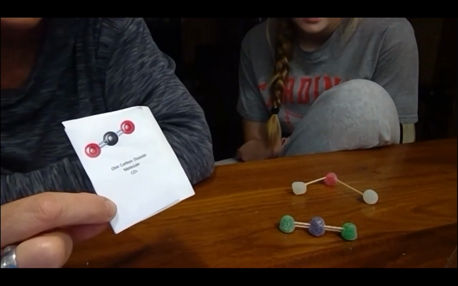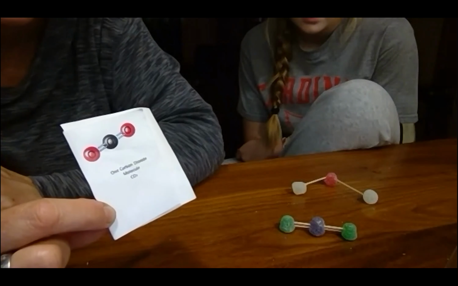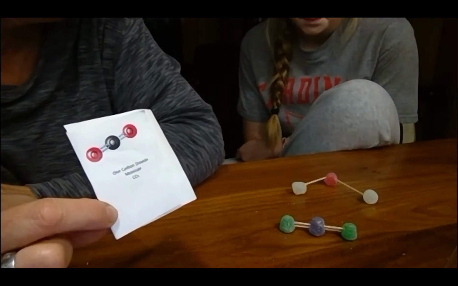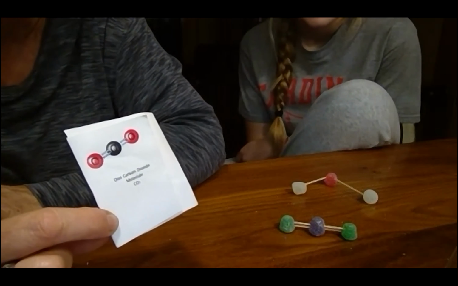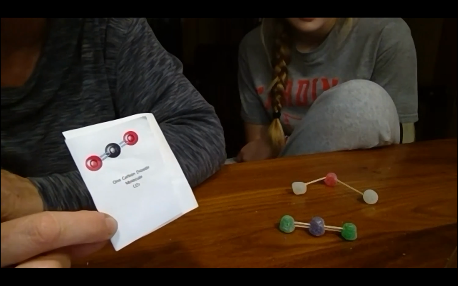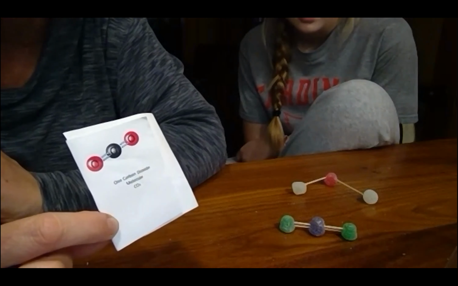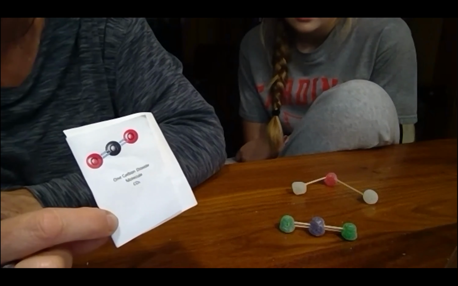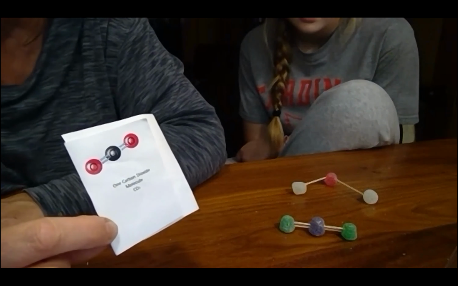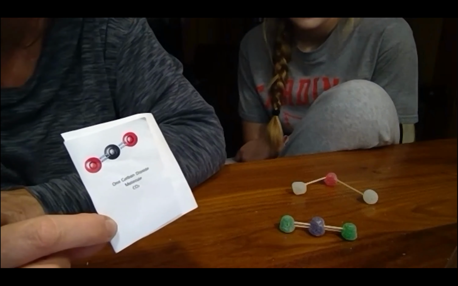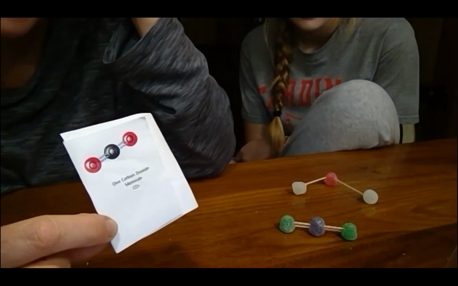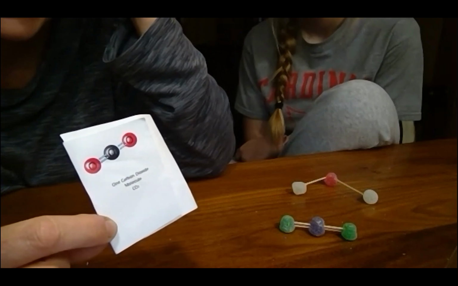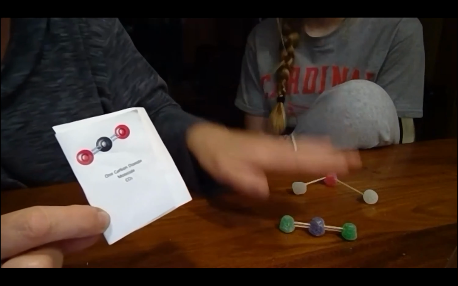Carbon monoxide is a colorless, odorless gas that kills people. Well, kills all animals, okay? We know it's not a good thing. It is a byproduct of combustion. So if you have a gas heater in your house or gas cooktop, wood burning stoves in your house, sometimes if they're not properly vented, they can pump carbon monoxide into your house.